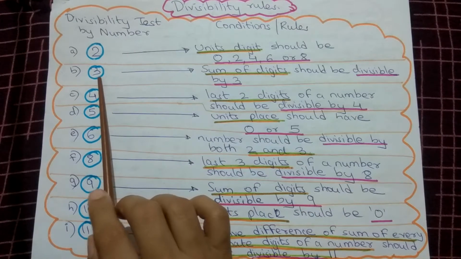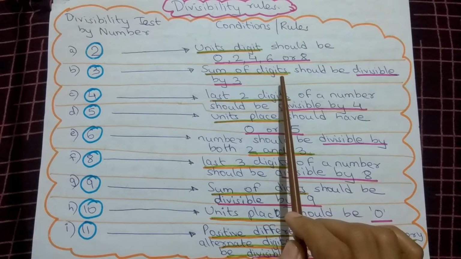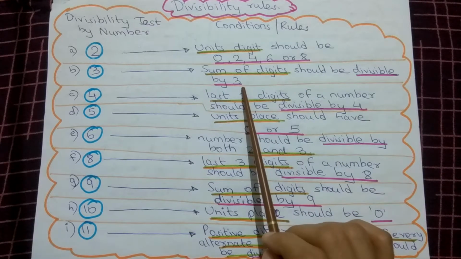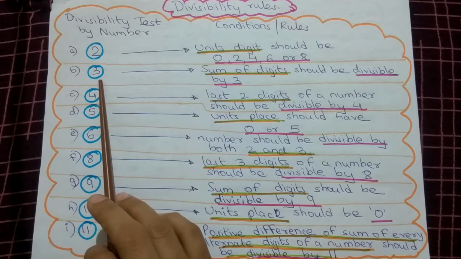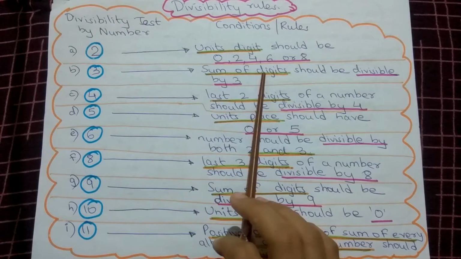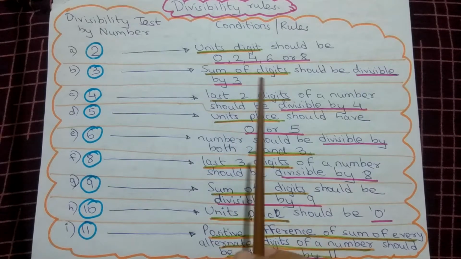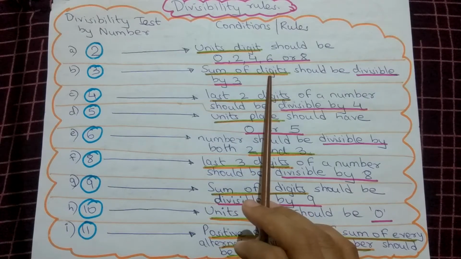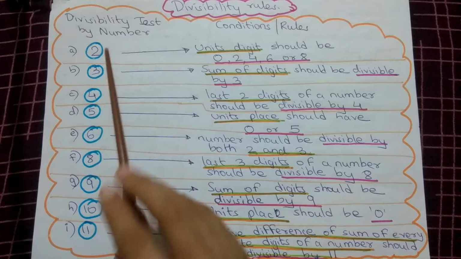Divisibility test by number 3. If the sum of digits of the number is divisible by 3, this means that the number is divisible by 3. That means the sum of digits should be divisible by 3. The remainder should be 0. Then only the original number will be divisible by 3.